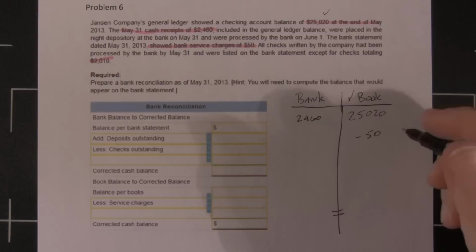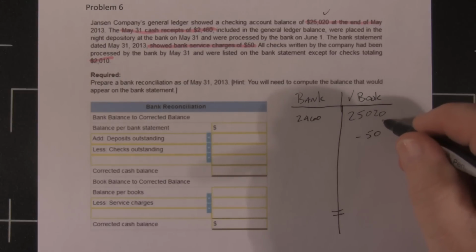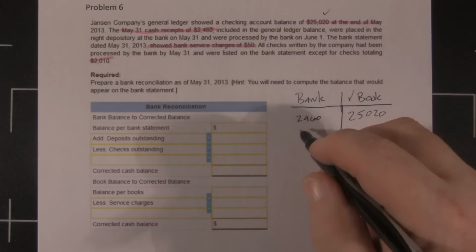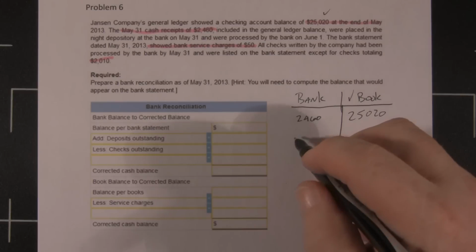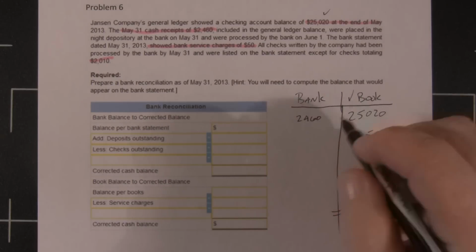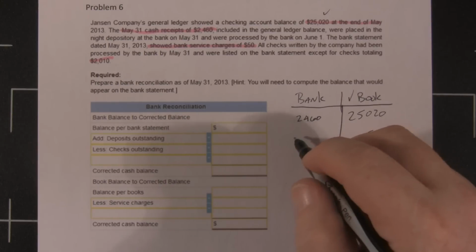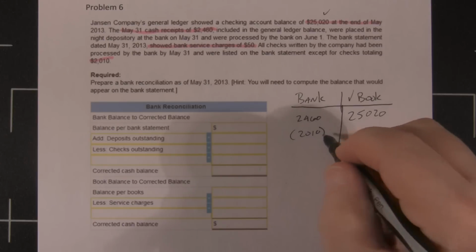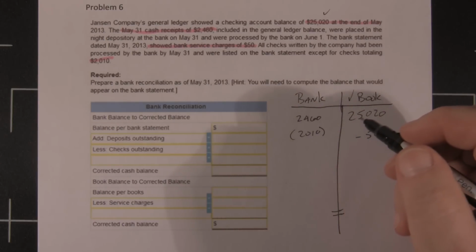So again, they're good for us. We've already taken those out, but they have to be subtracted from the bank statement, those $2,010, okay?